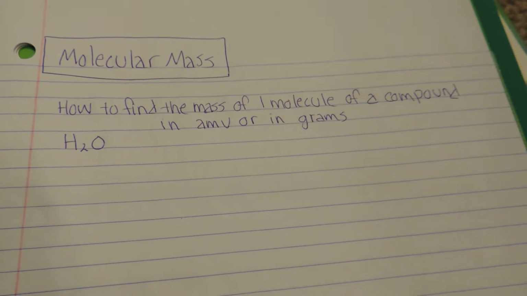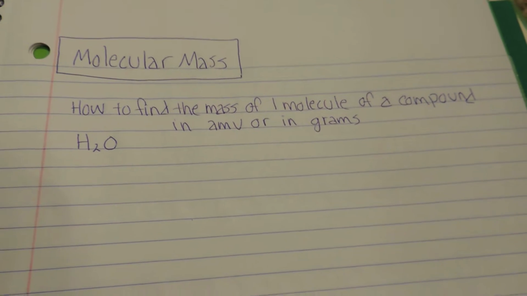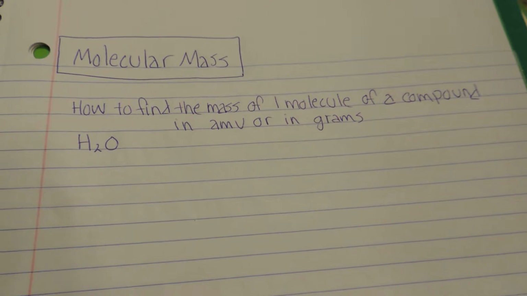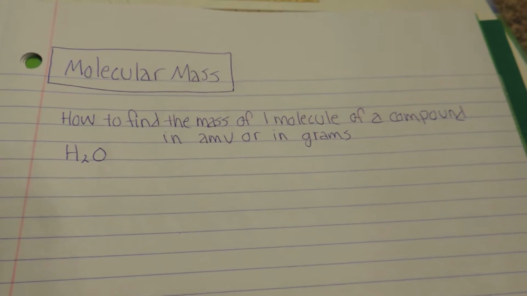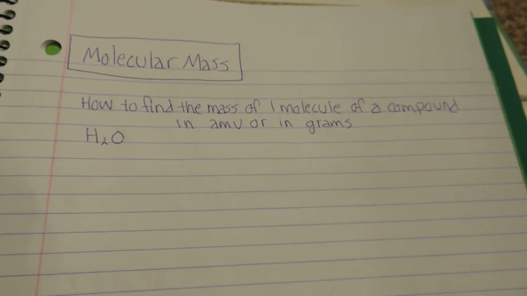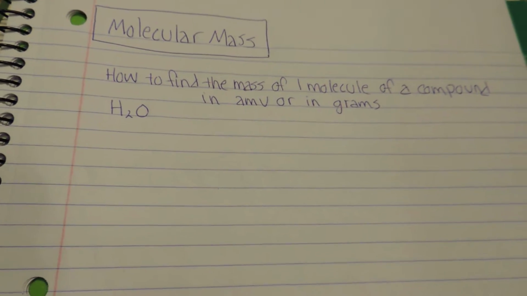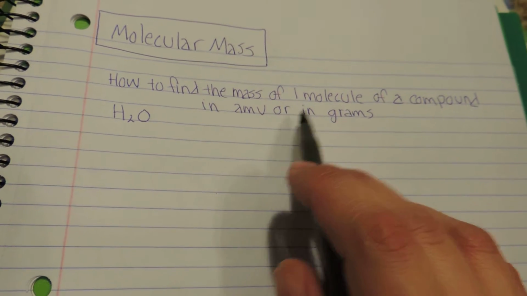Because remember, we deal with atoms some, but a lot of times when you're looking at chemical formulas, chemical equations, and reactions, you're dealing with compounds like water or salt or something else. And so we need to know how to find the mass of those. And we want to be able to find it in AMU or in grams.